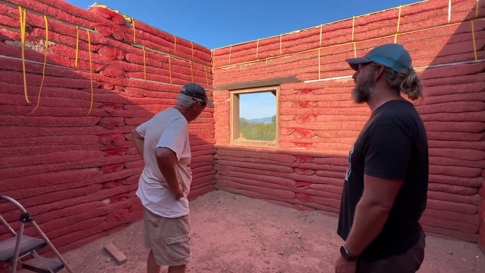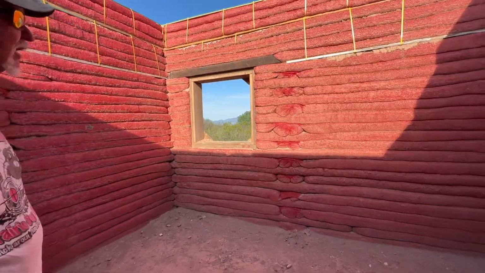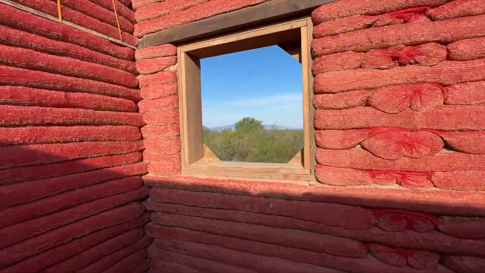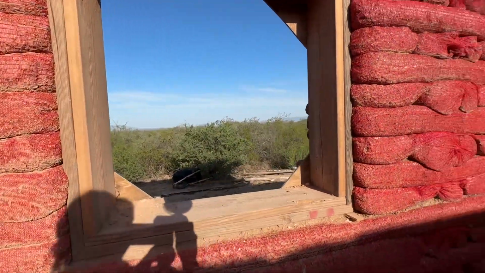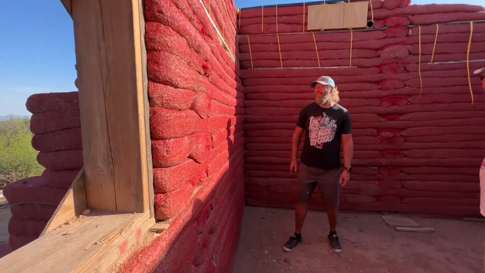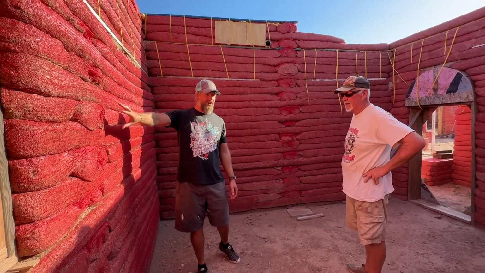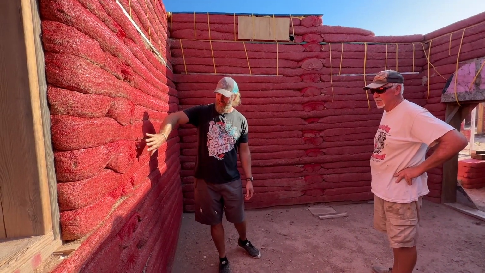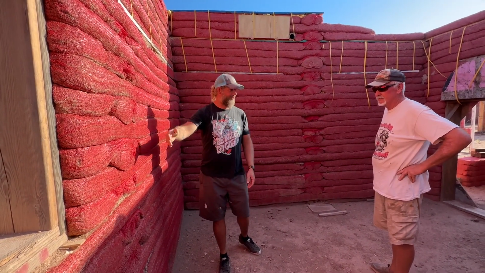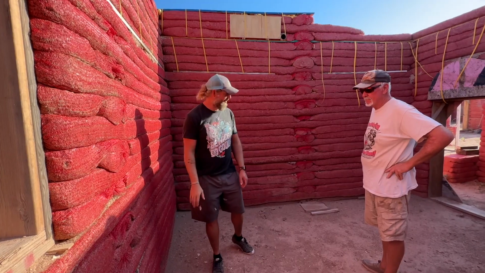Your bag work is immaculate. Like, that is some serious flat walls right there. I don't know about that. Wow, it looks really good. Especially since I was telling you how I had a lot of trouble with this. Getting that wall to actually stay flat is so hard.